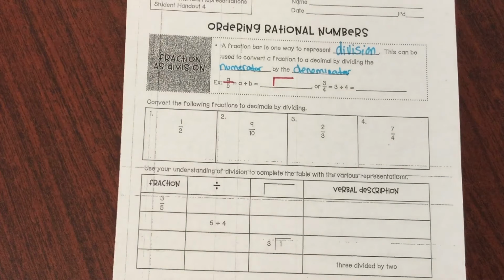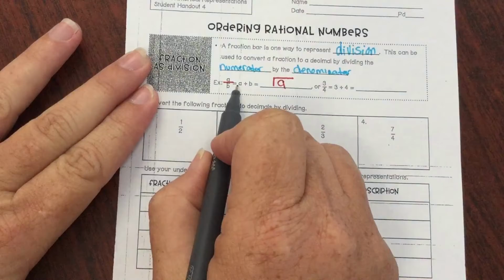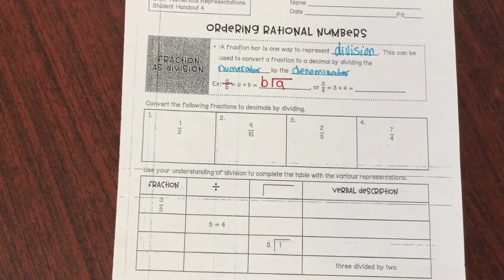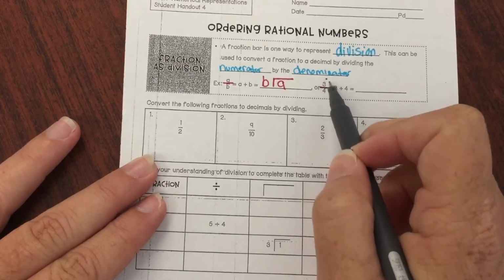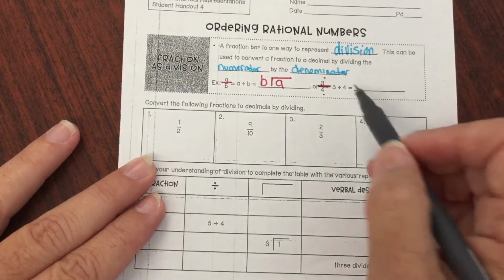So when we go to put it in the division house to actually divide it out, what letter, A or B, will go on the inside? A. A will go inside because A is being divided by B, correct? Now that's with using some variables, so let's look at it with numbers. This is 3 over 4. We read it as 3 divided by 4. Notice it makes a little division sign, right?